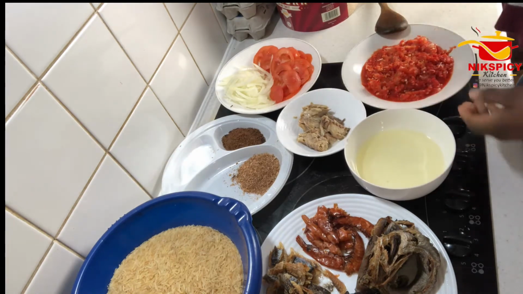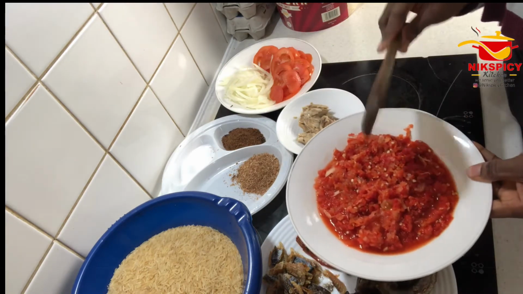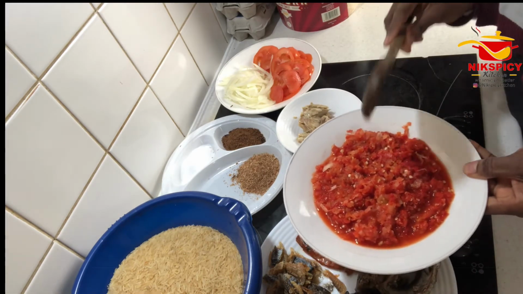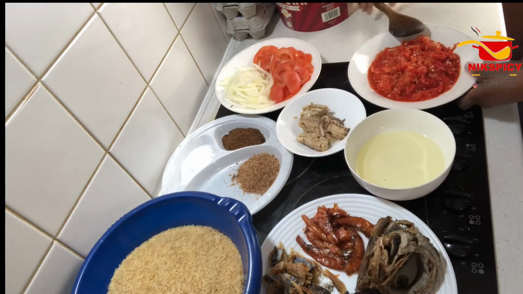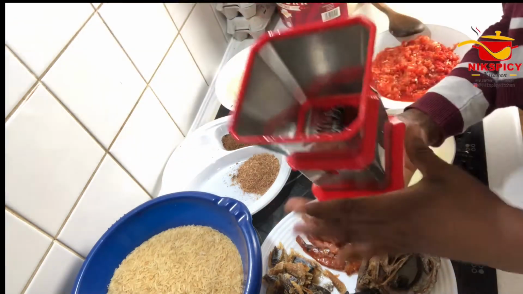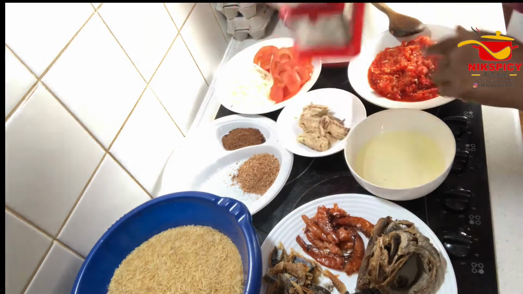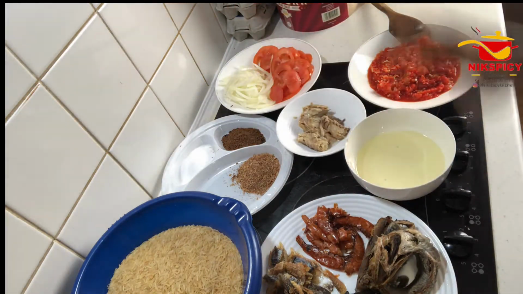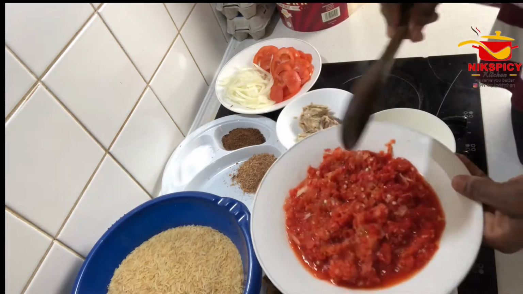So I'll be using my pepper because I'm making a lot, so I have a lot of pepper here that we'll be using. You don't have to blend the pepper smooth, so I use my manual blender to blend this. I'll be showing you the manual blender I use. I know my Nigerian family will be familiar with this manual blender. This is what I use in blending this pepper because I don't want it smooth. So this is the rough pepper I'm going to be using.